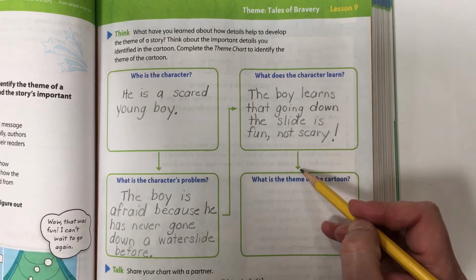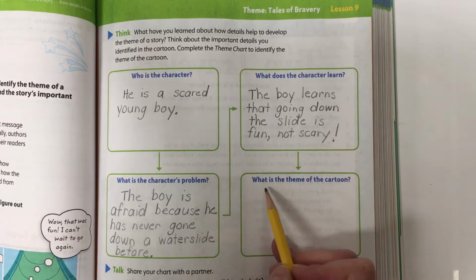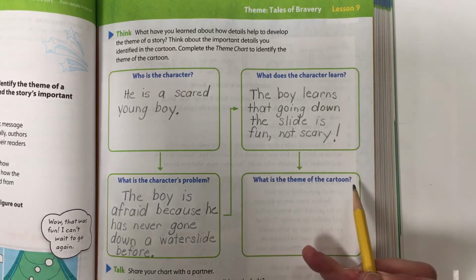Then we follow the arrow to the last box. It says, what is the theme of the cartoon?